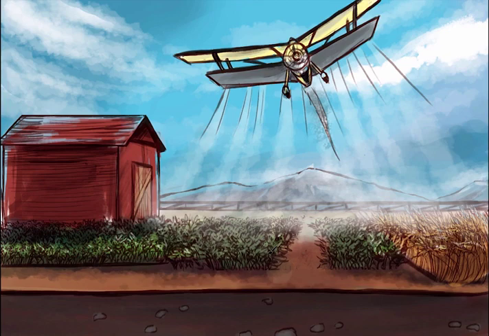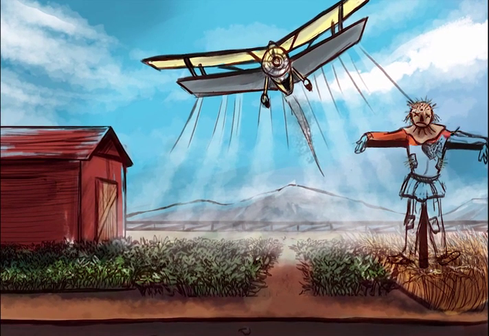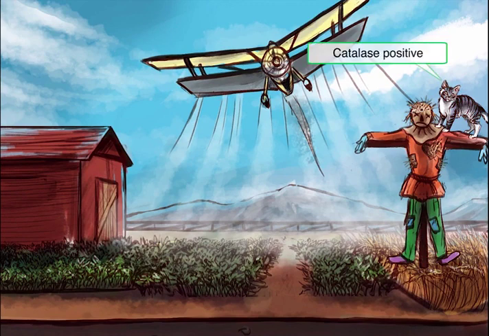And what's our symbol for catalase? That's right, a cat. So let's draw in this cat that's standing on top of this scarecrow. And don't worry, I'll get to the scarecrow later.